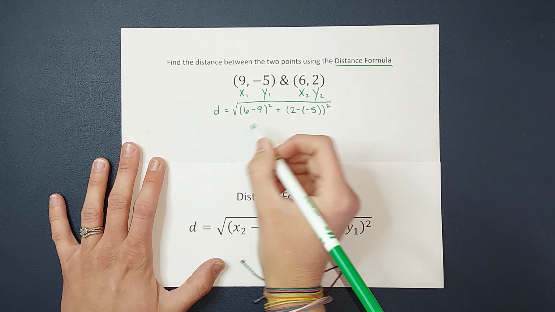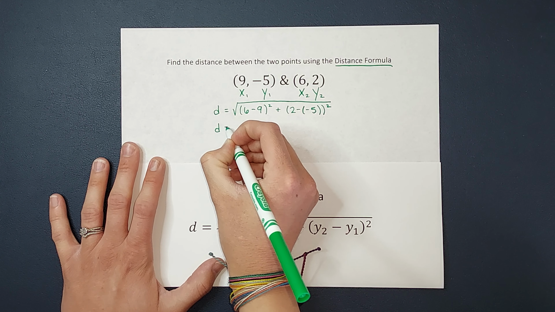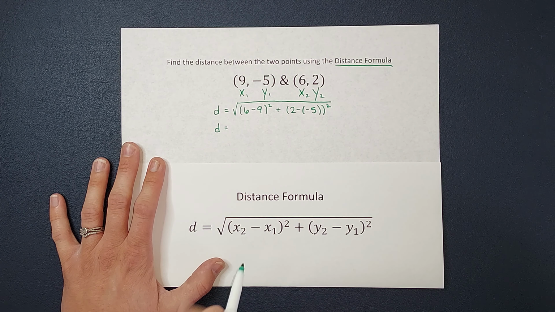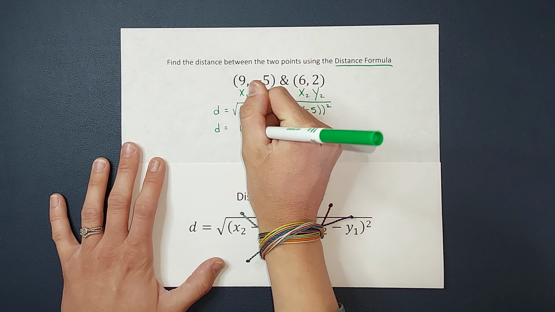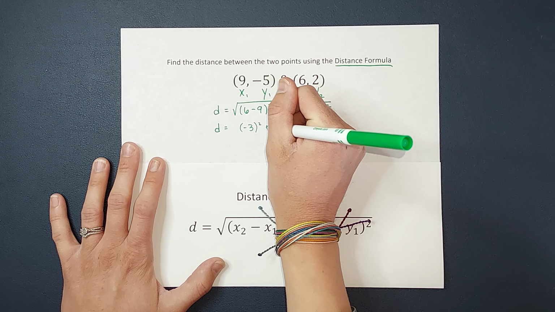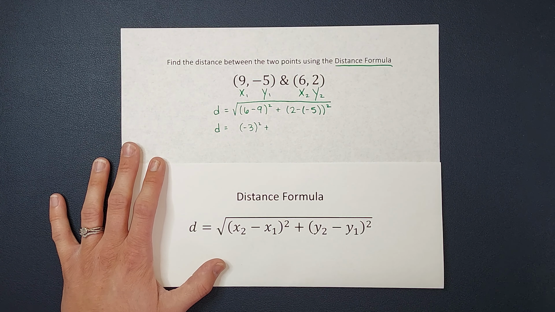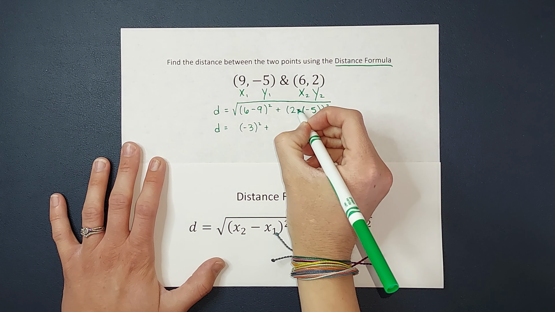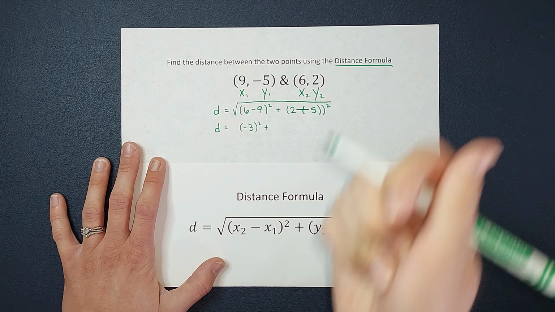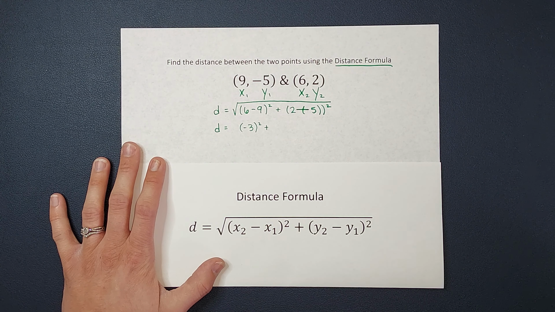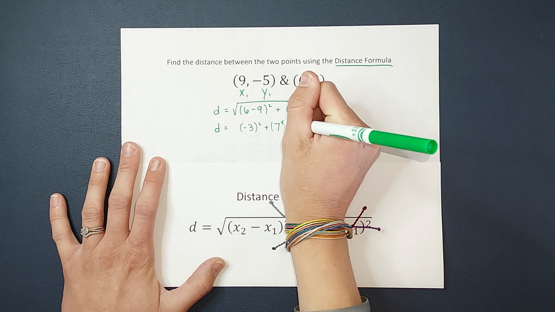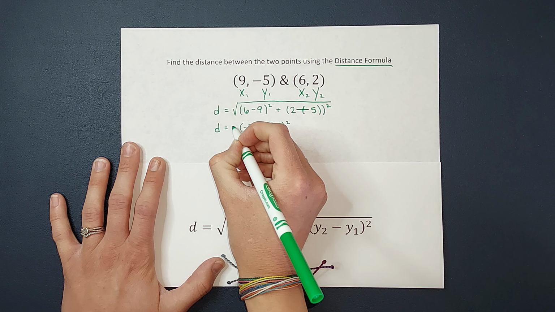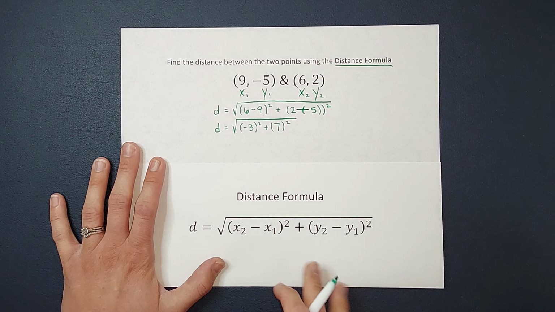So I'm going to just simplify it down more, right? So 6 minus 9 gives me a -3, okay? So I've got -3 squared plus 2 minus a -5. When we subtract a negative, it goes positive, right? When you take away something negative out of your life, that's positive, right? So 2 plus 5 gives me 7. And that is still being squared. And we are still under that big square root, okay?